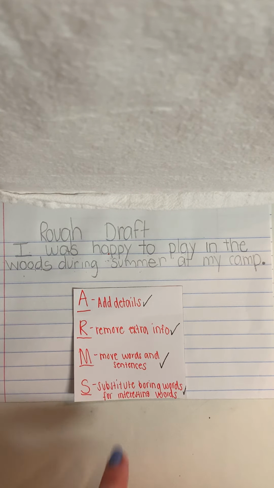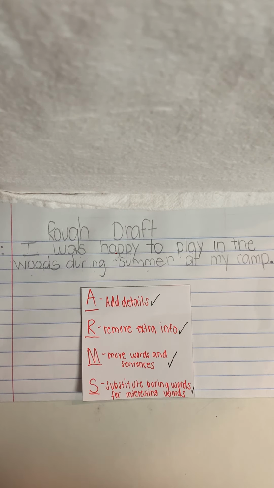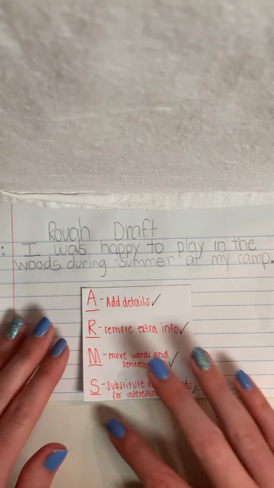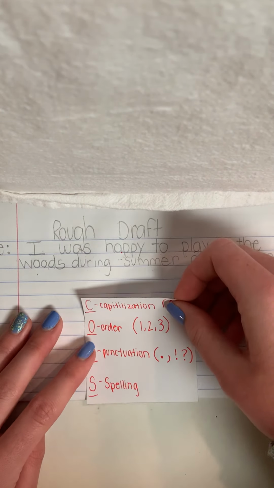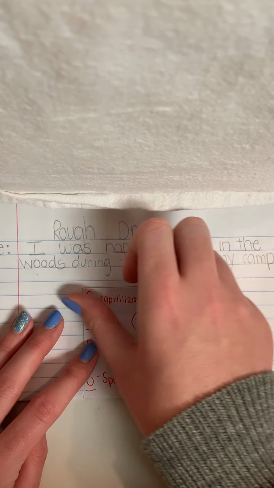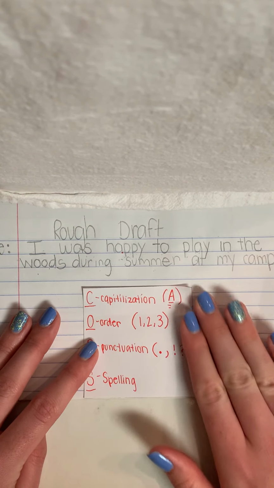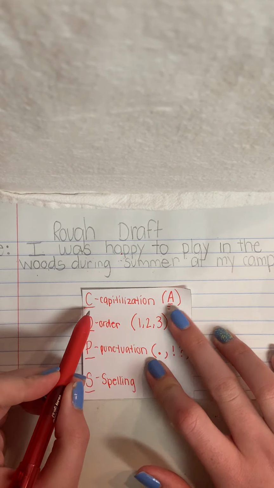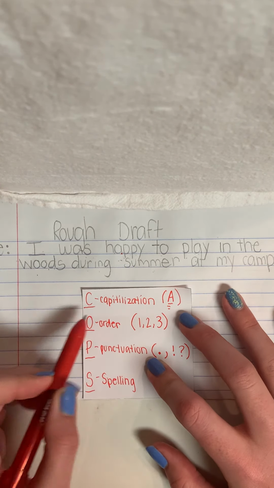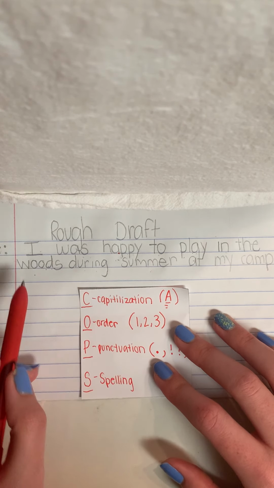Now that we have done ARMS, we are now going to look at COPS. So I'm going to ask myself, did I use capitalization or capital letters throughout my writing?